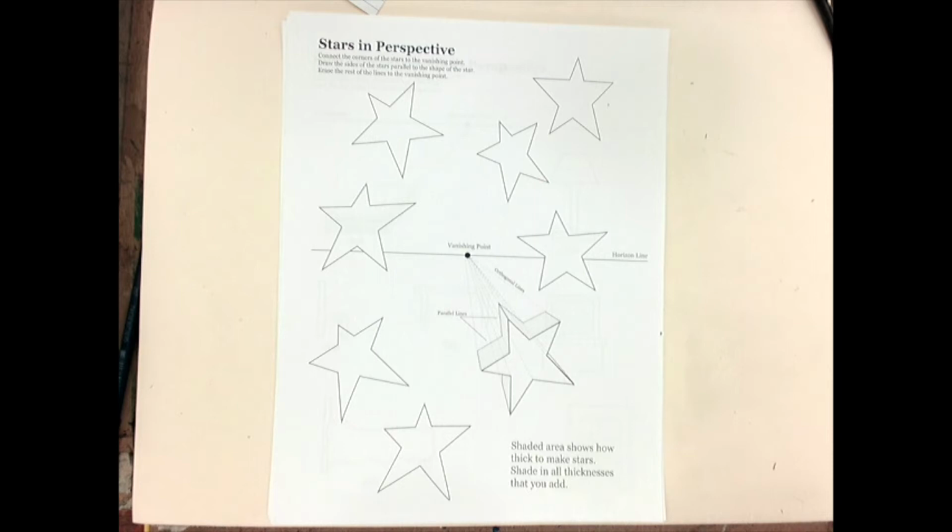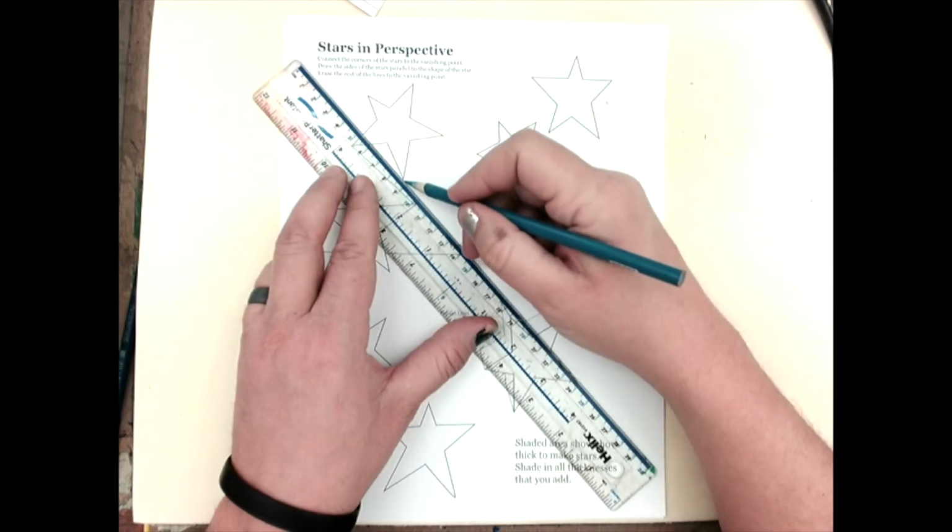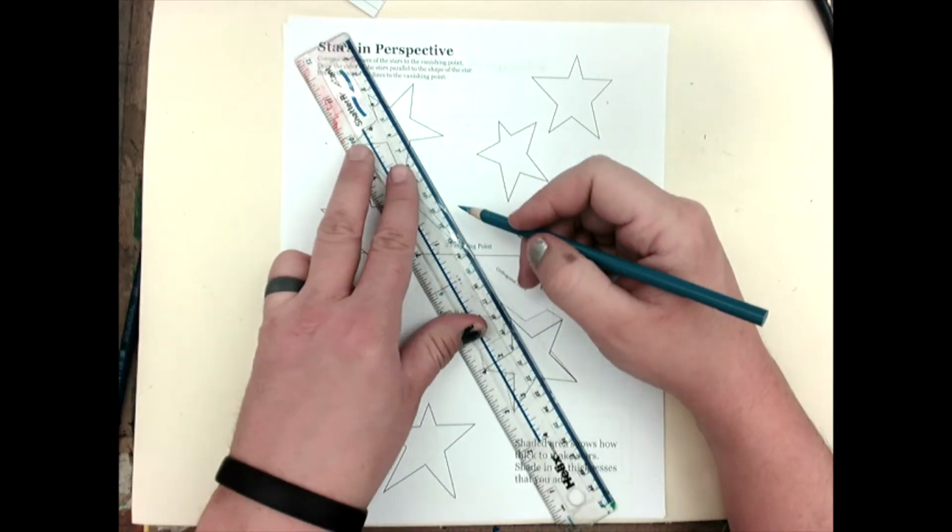Alright, so next we're going to be drawing stars. This is pretty simple, except they've got a lot more corners than some of the shapes we've been working with. The other challenging thing about this is going to be figuring out which of these corners we need to connect with orthogonals. But just remember, if we look at the corner and see if it's obstructed, we don't need to connect it.